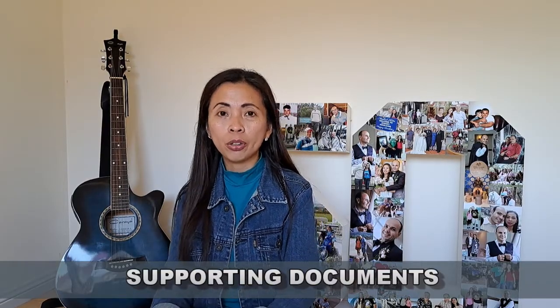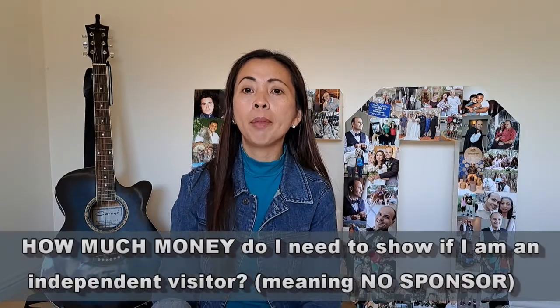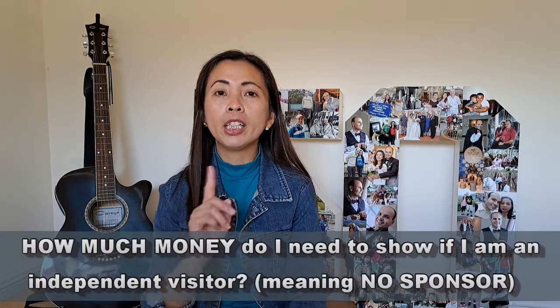And on the other hand, if you come here as an independent applicant, that's when you really need to provide more information or supporting documents. So how much money do I need to show if I am an independent visitor, meaning you don't have a sponsor? So how much money do you need to show?